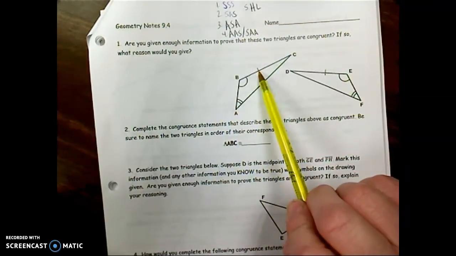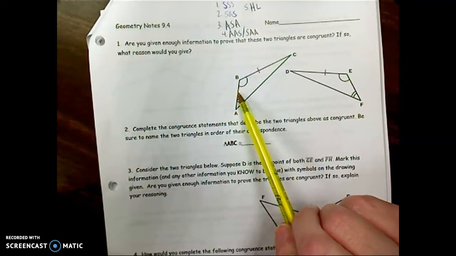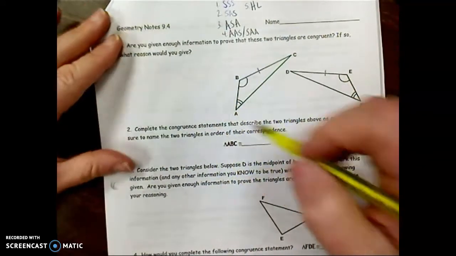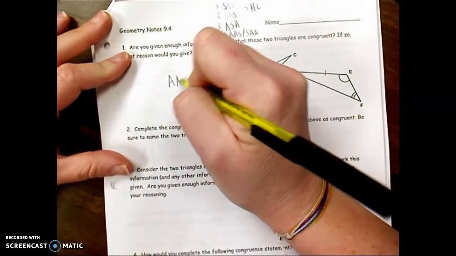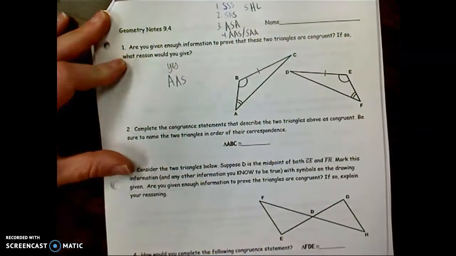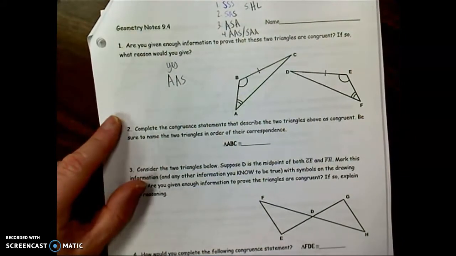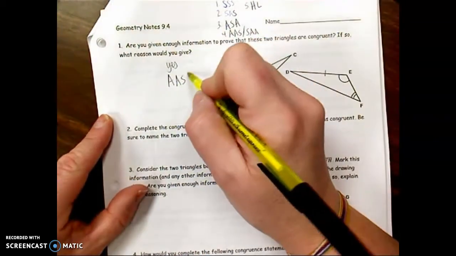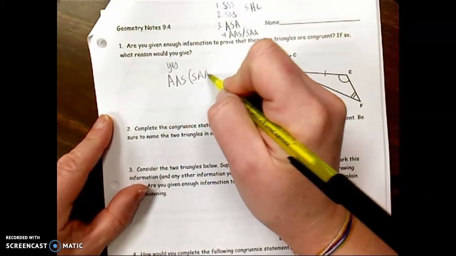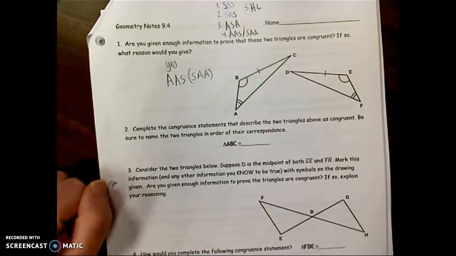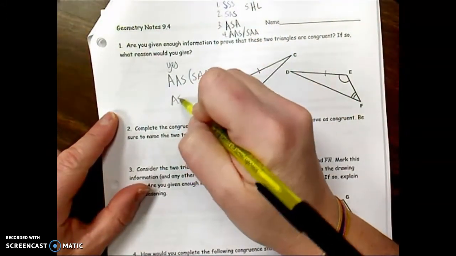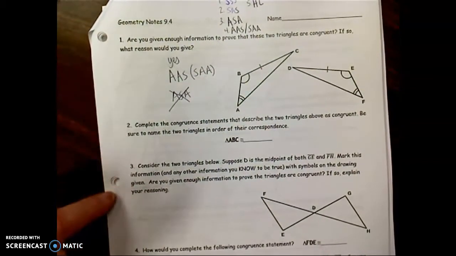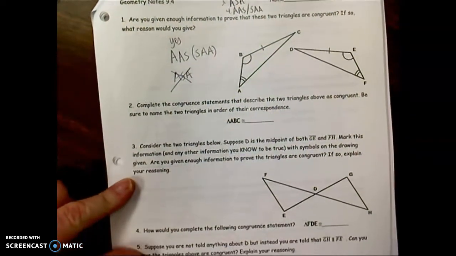Well, this one is not the included side. The included side would be AB and EF between the 2 angles. So in this case, we're using AAS. Yes, we'll answer that question. Are you given enough information? Yes. And if so, what reason would we give? AAS, which remember is the same thing as SAA. So if you wrote SAA, that would be fine. Now if you write ASA, that will be wrong because that's not the shortcut we're using here, because the side is not the included side.